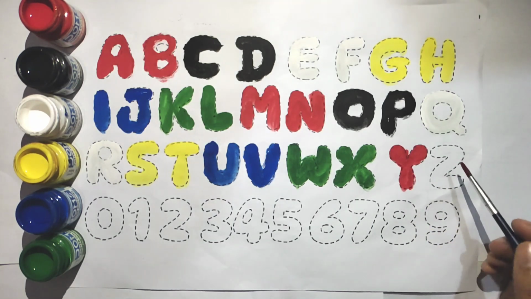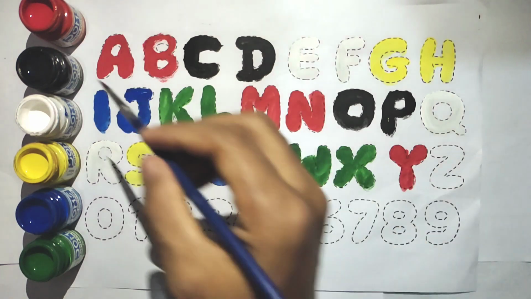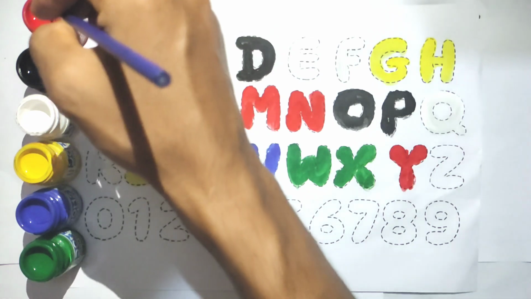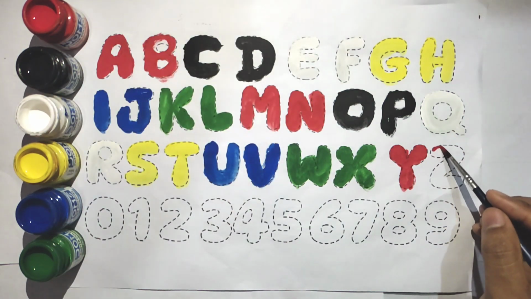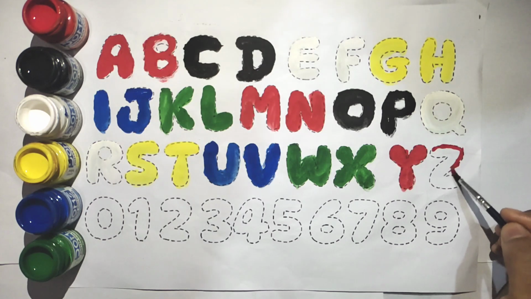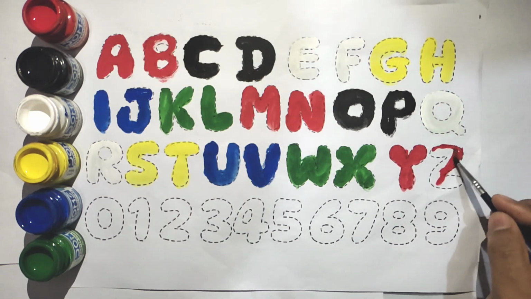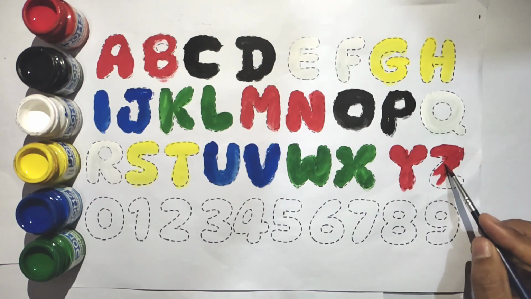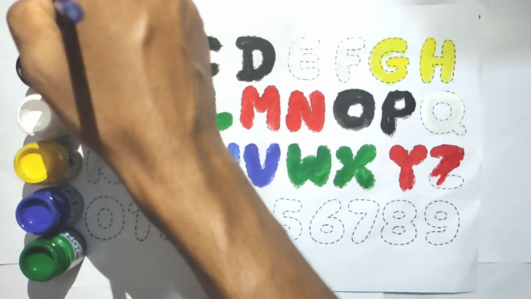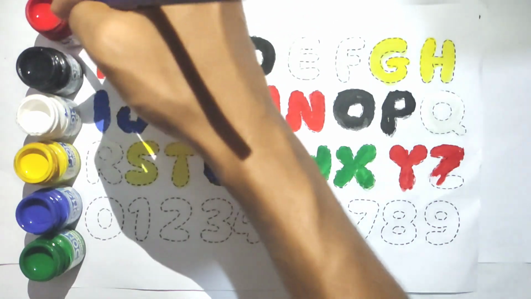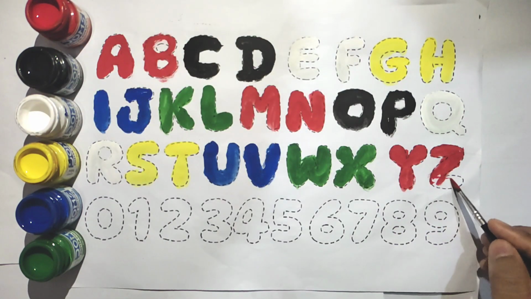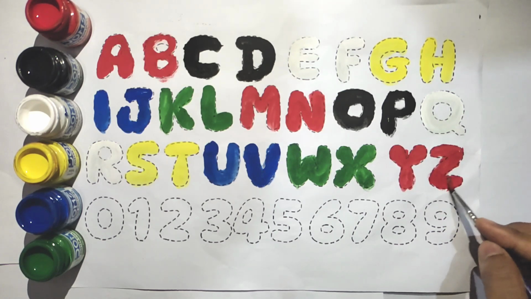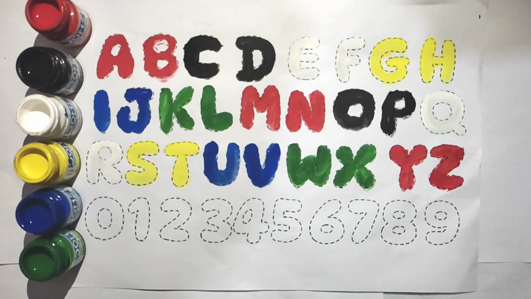The next one is Z. Z for zebra. Kids, now we are coloring numbers.